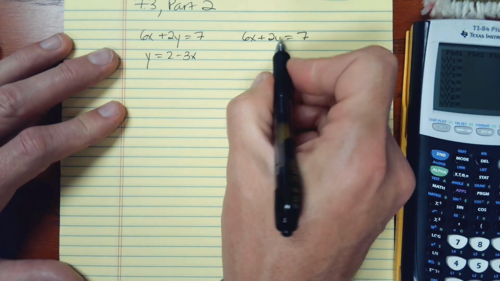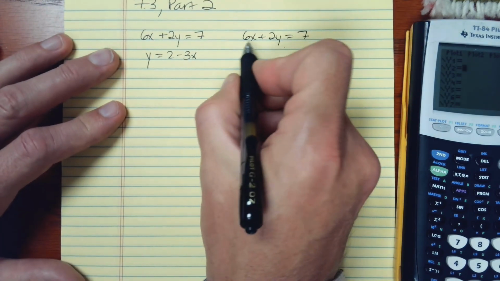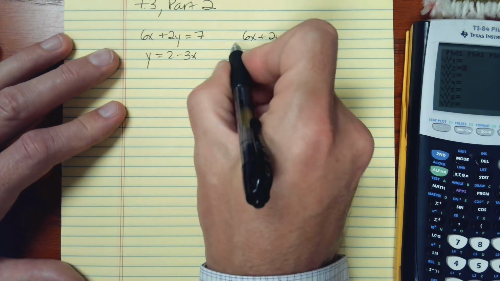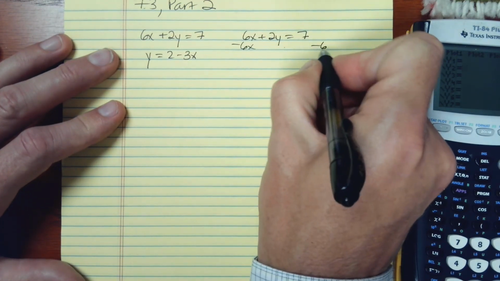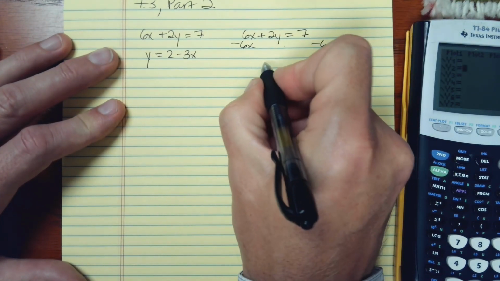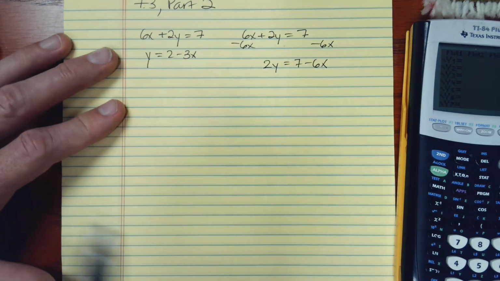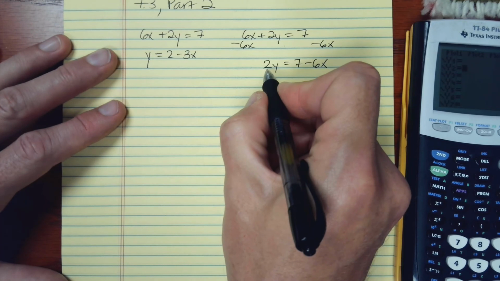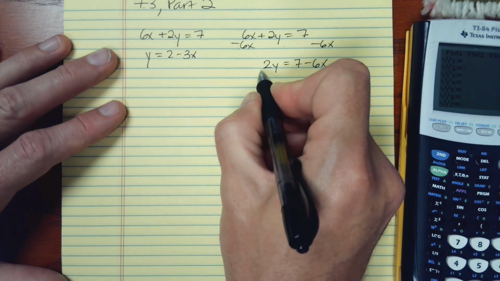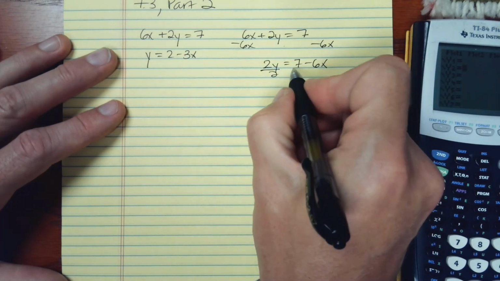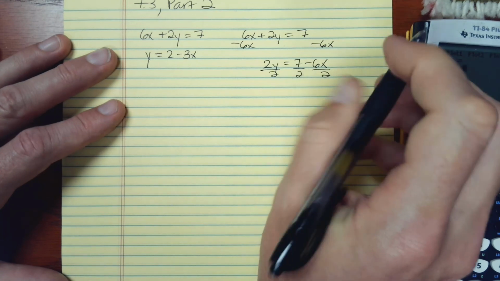I want to isolate the y, so I don't want this 6x over here, so I'm going to subtract it from both sides. That will leave me with 2y equals 7 minus 6x. Lastly, I don't need this coefficient in front of the y, so I'm going to divide everything by 2. Every single term gets divided by 2.